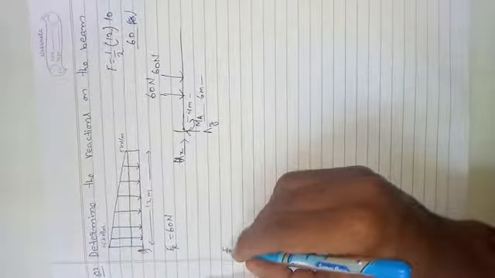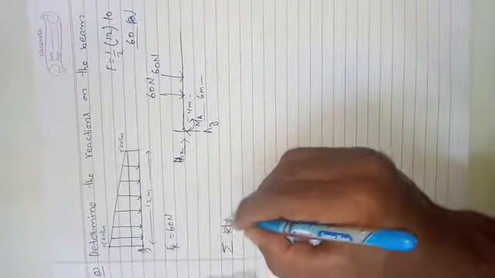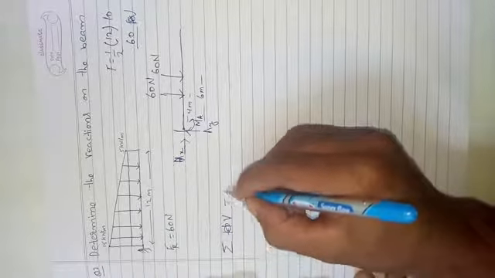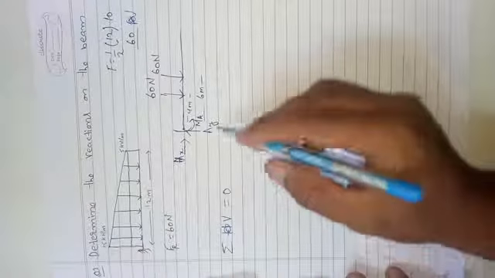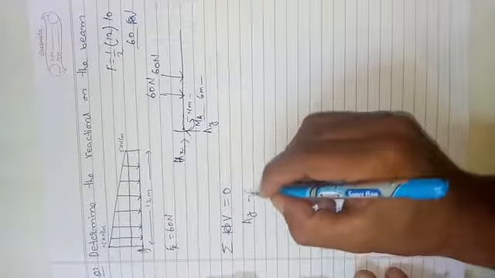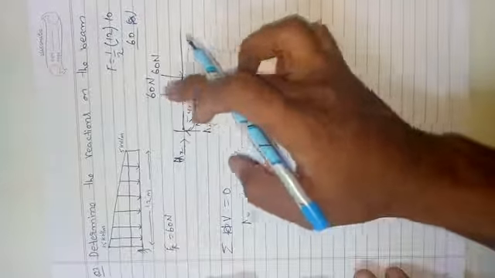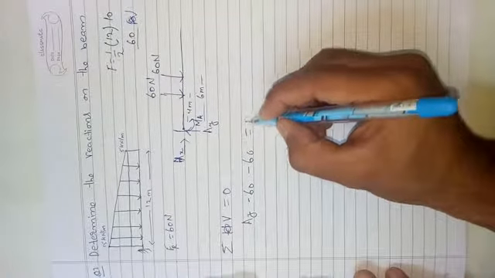Now let us start our calculations. First equation says summation of vertical forces must be 0. So I can write AY minus 60 minus 60, because there are 1, 2 vertical forces, equals to 0.